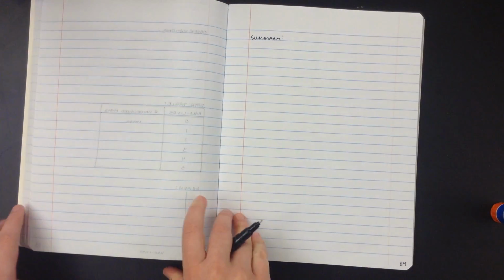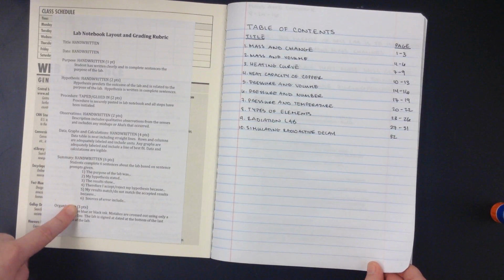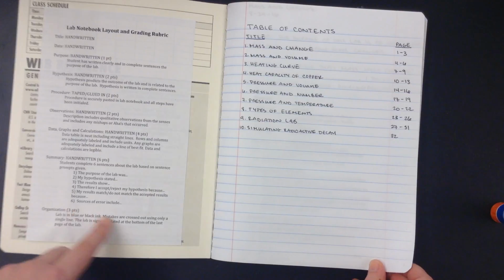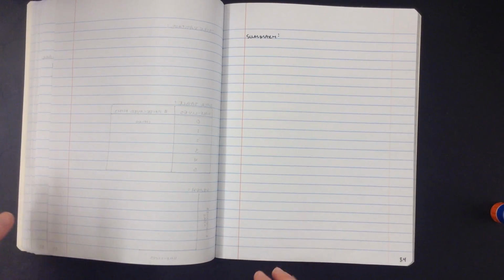And then your summary for this lab is going to follow the typical 6-sentence summary that we have that we can find at the beginning of our lab notebook. You can find the accepted results in an attachment to this lab assignment in Schoology.